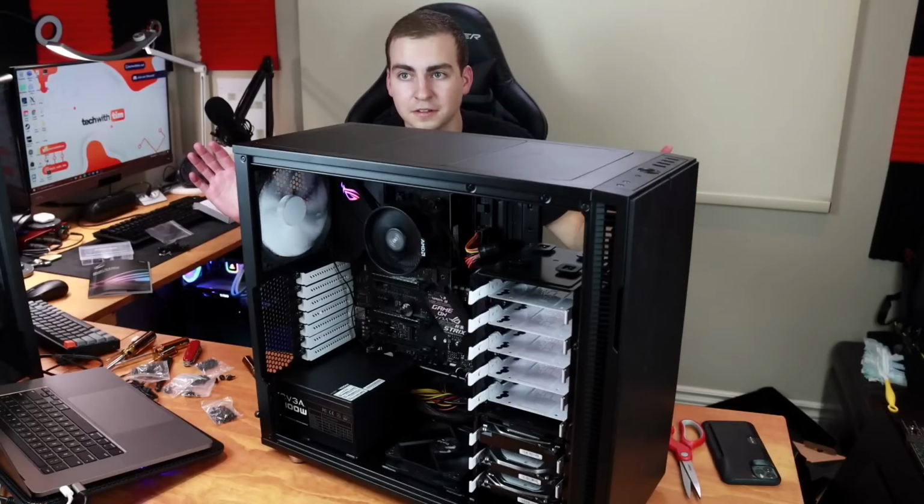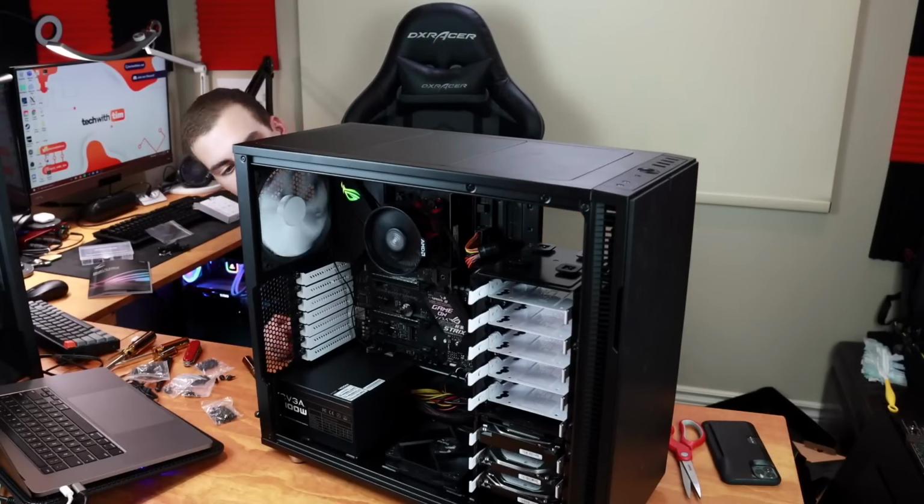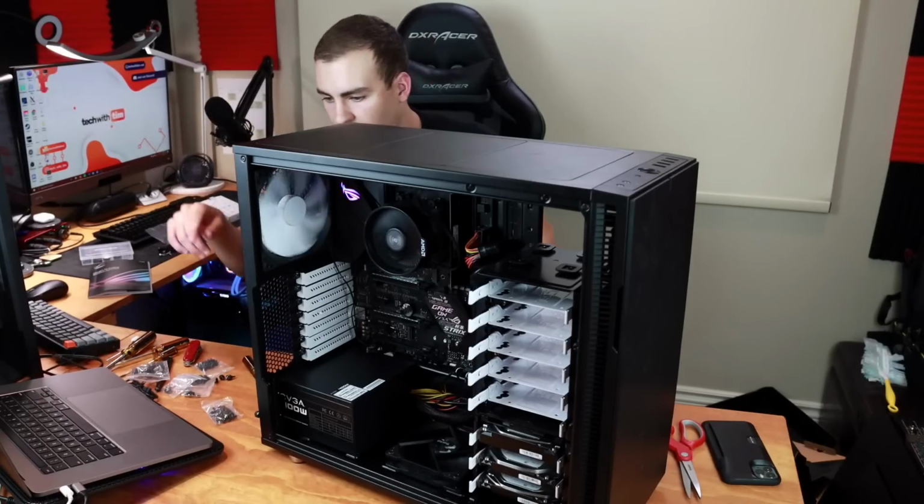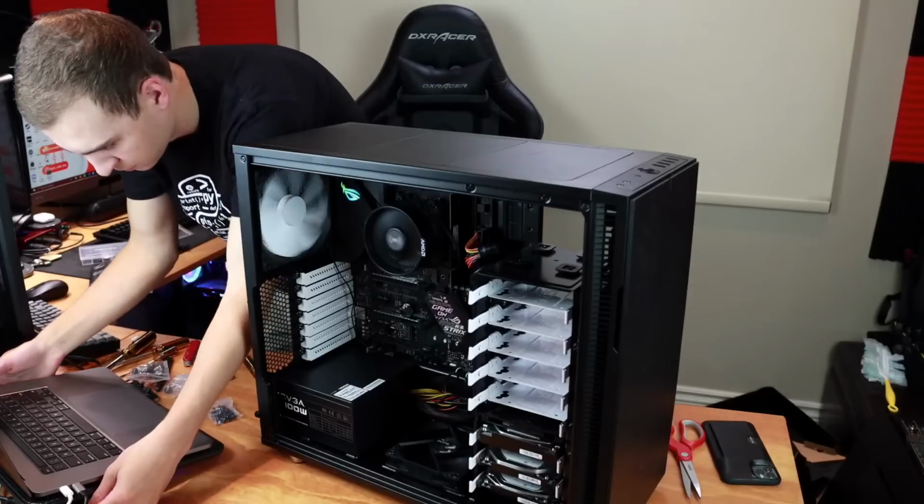Good. Seems to be working. All right, I'm going to plug in a monitor now. Actually, I'm going to use this one. I have an HDMI I can steal. Let's see if it boots.